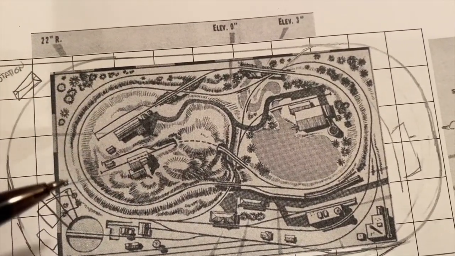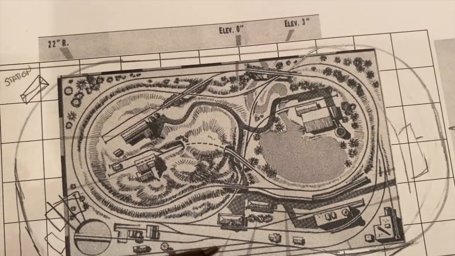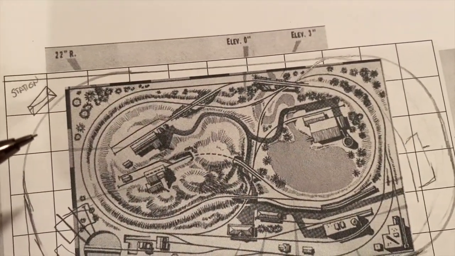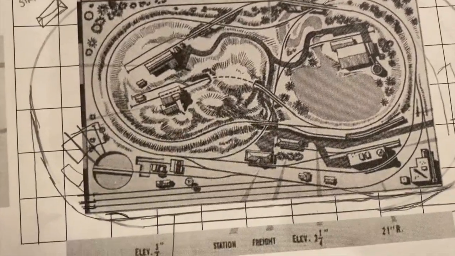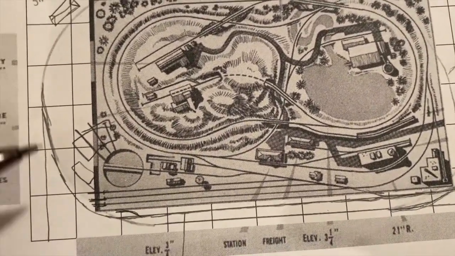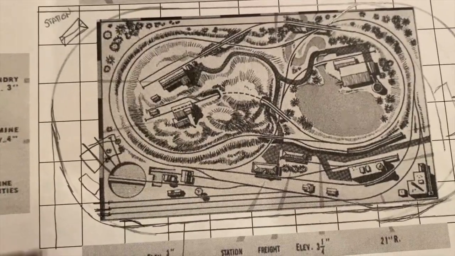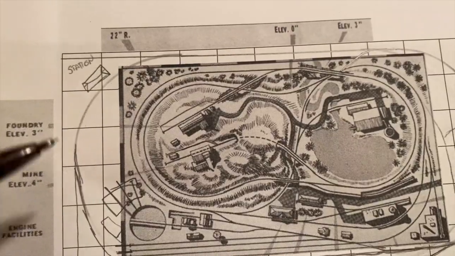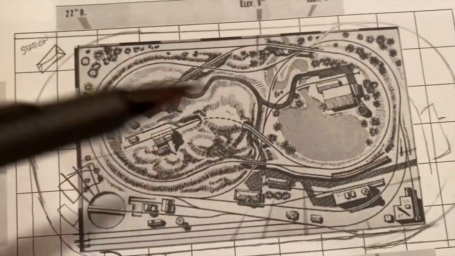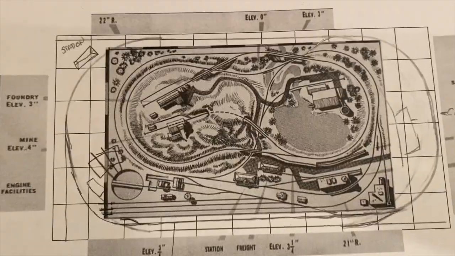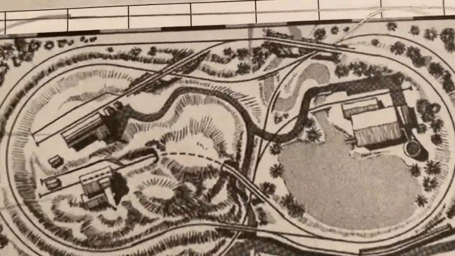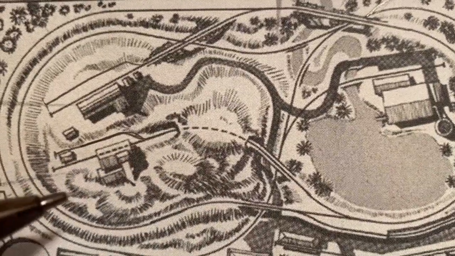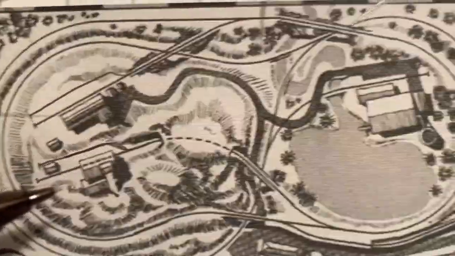And then come down out here and then around and then stop at this station here before going off the pike, off the board to other destinations. And so I can bring trains from here or here on the branch lines coming in to service this. So that's the thought. And as you can see, there's a tunnel here. So there's the mountain feature with the coal, and it's got 2 tracks.